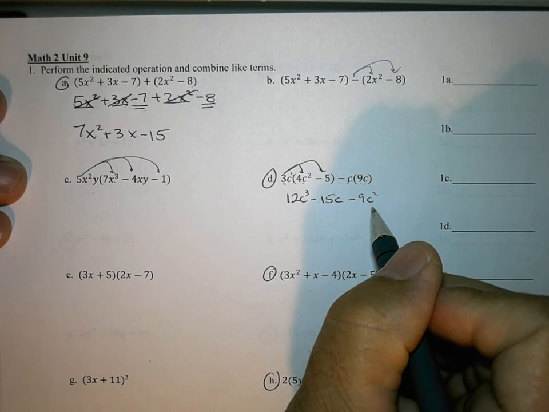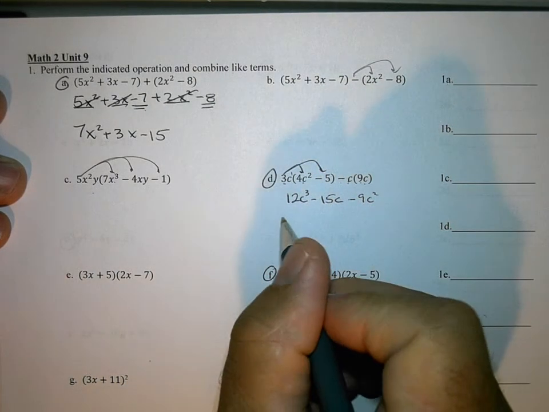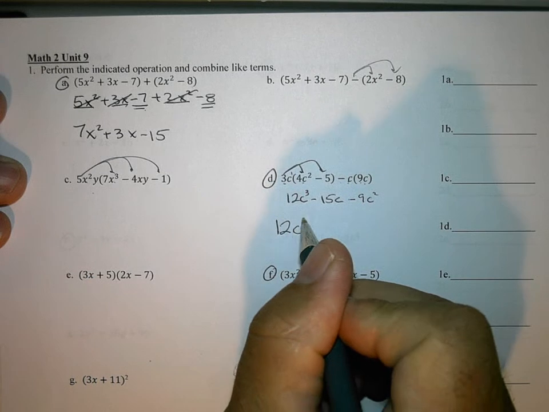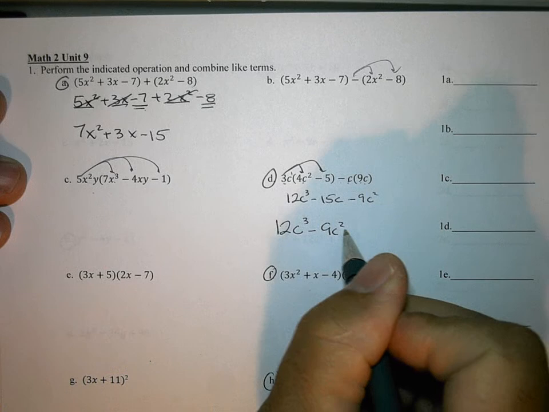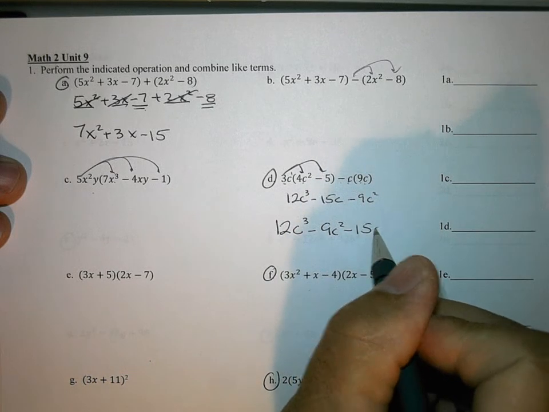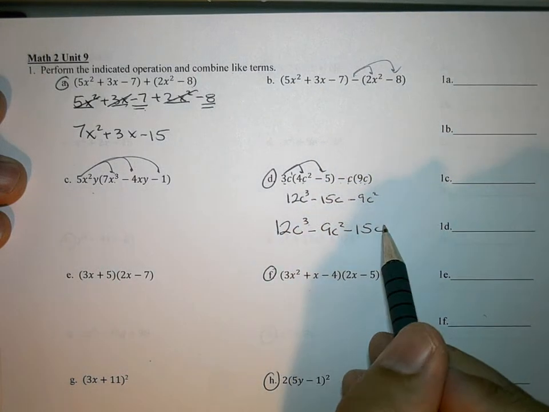Now we don't have any like terms, so we're just going to write it in proper form, which is in descending order. c to the third, then minus c to the second, and then minus c to the first. 3, 2, 1.